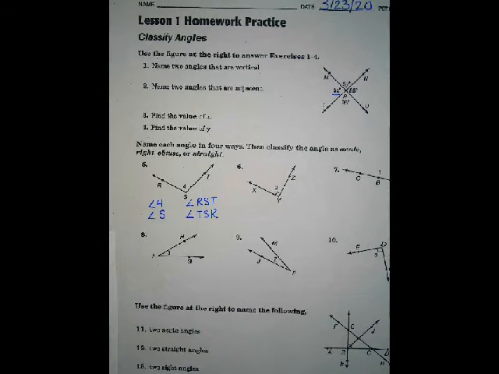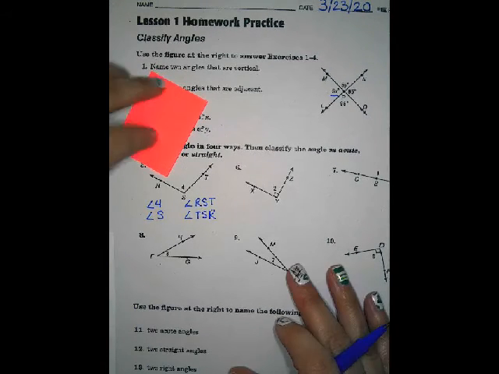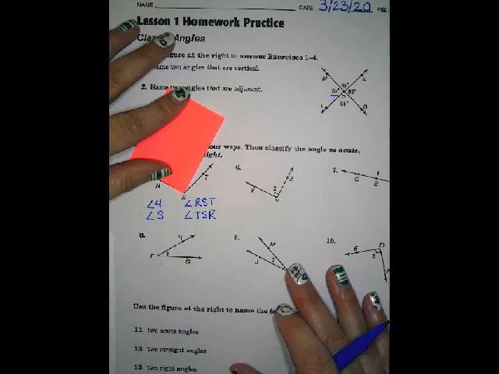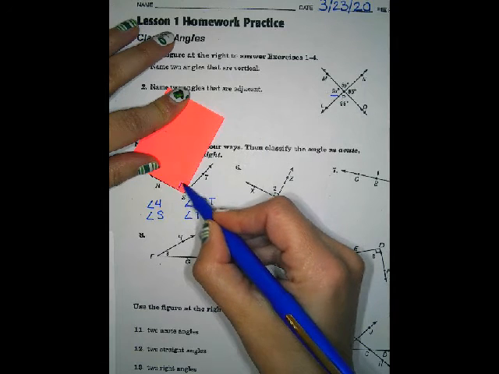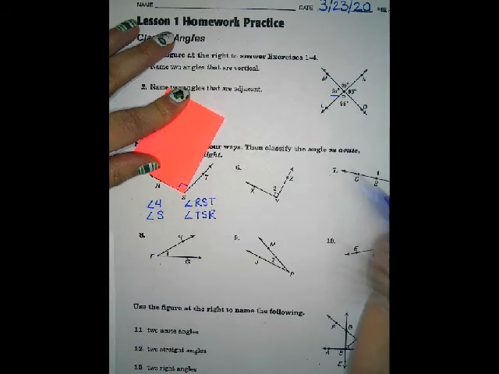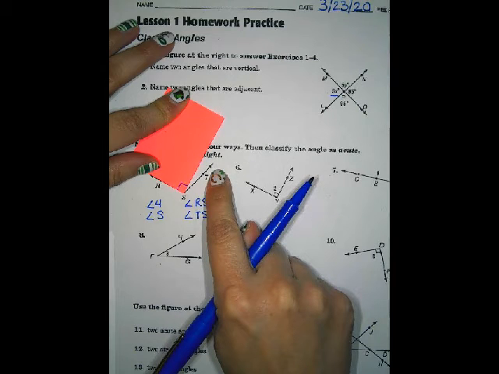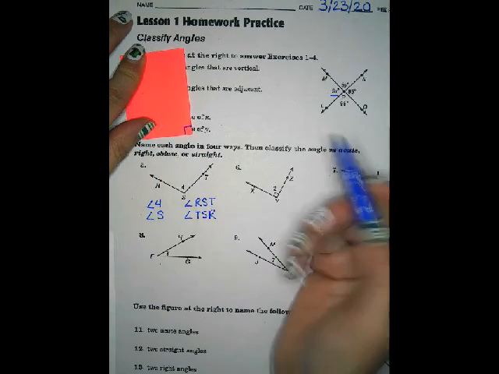So a little trick that you can use is get a little piece of paper. I just have a little sticky note, and you can line it up with one of your lines, and that'll allow you to look at this angle, because this is a 90-degree angle on my sticky note here. So if this is 90 degrees, my angle that I see is larger than that, so it has to be an obtuse angle.